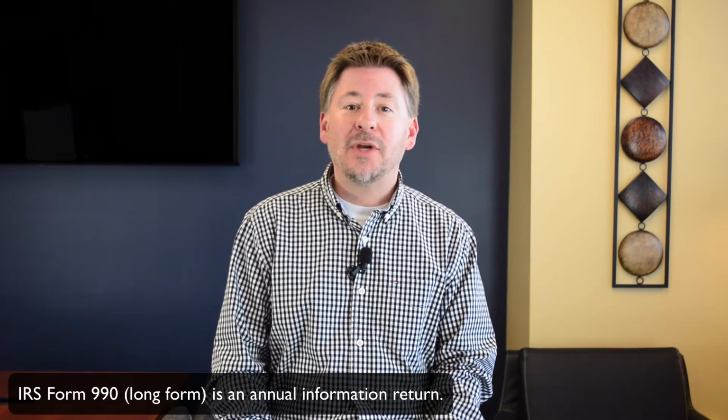In order to operate tax-free and receive donations from the public, the IRS requires complete disclosure. So what is Form 990, the long form? Well, it's an annual information return like the other ones we've talked about, and it includes all the information that would have to be filed on the Form 990N or the 990EZ. Program details, board members, yes, no, explain type questions. Those are very similar to what you see on the Form 990EZ, just in more detail. There's more pages in this return.